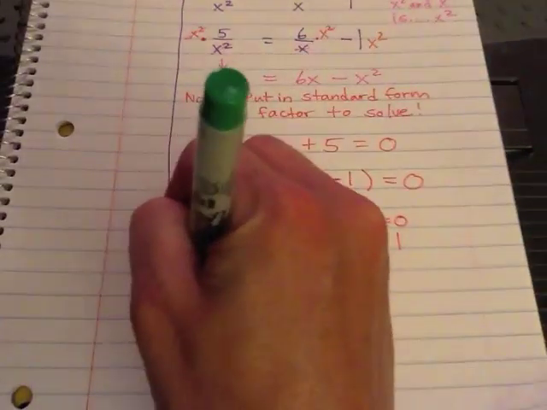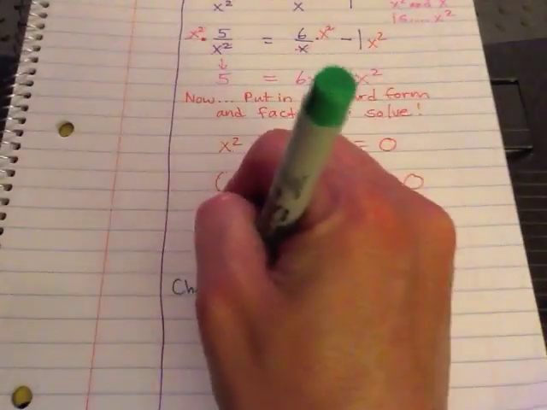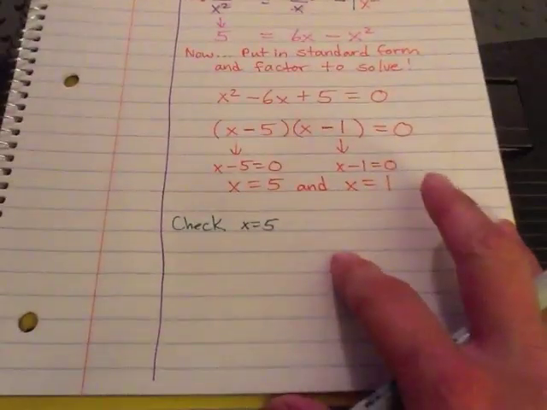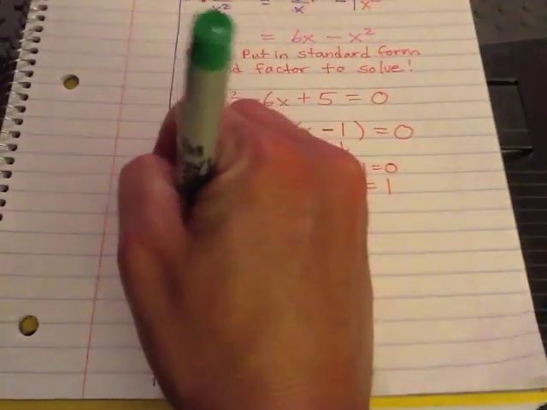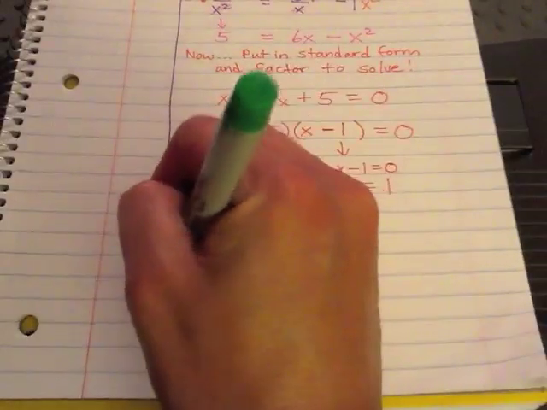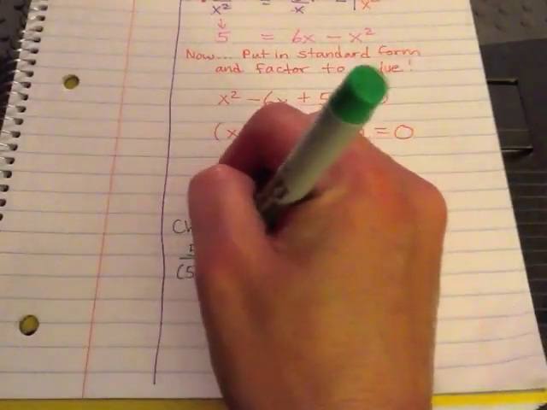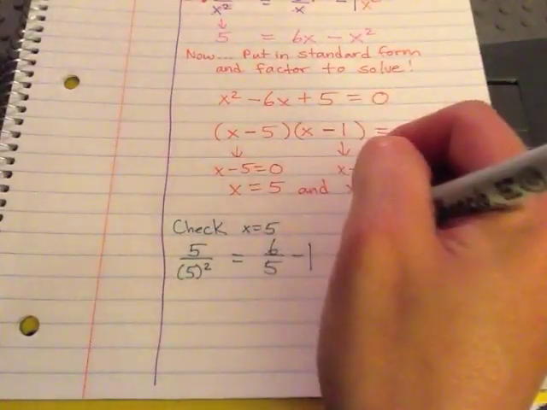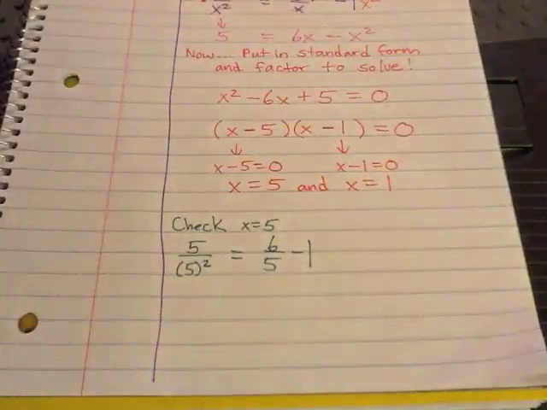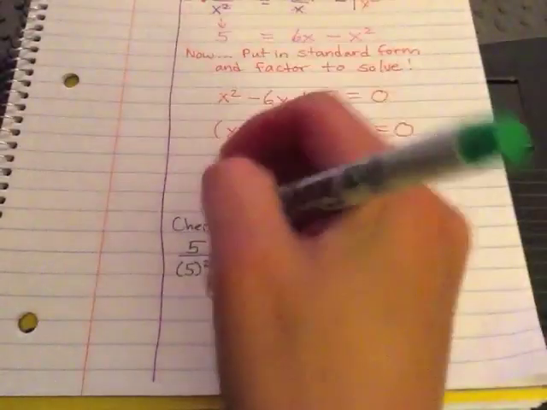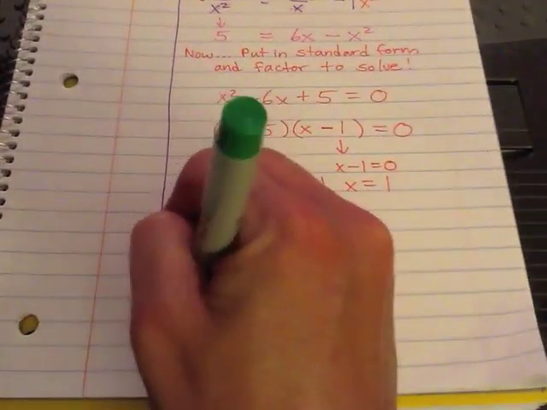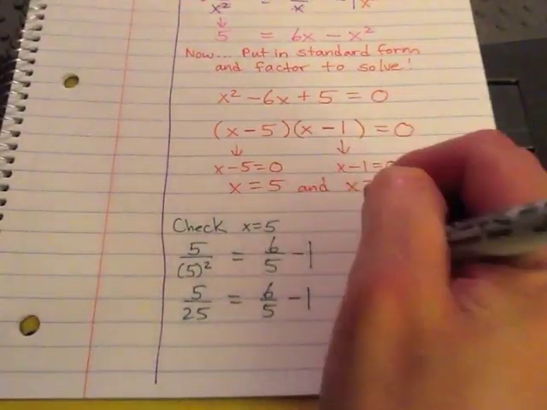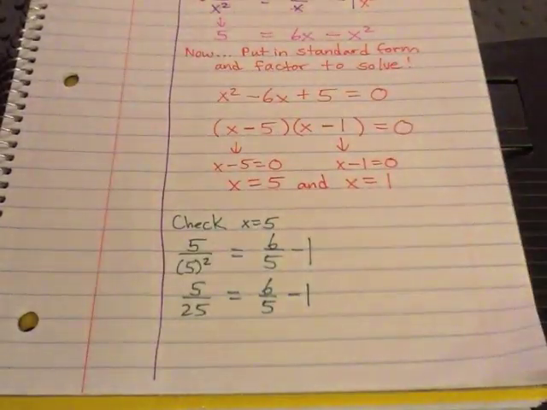So when I go to check them, I'm going to check x equals 5 first. So I go to my original equation they gave me, which was 5 over 5 squared equals 6 over 5 minus 1. I end up with 5 over 25 equals 6 over 5 minus 1. And in this case, if you wanted, you could do a fraction buster.